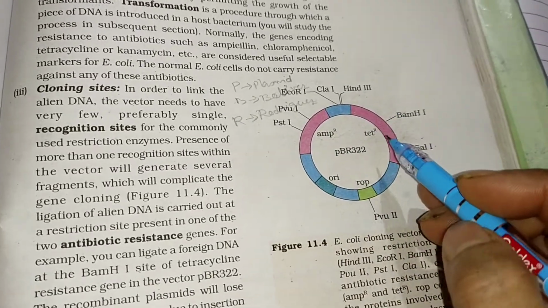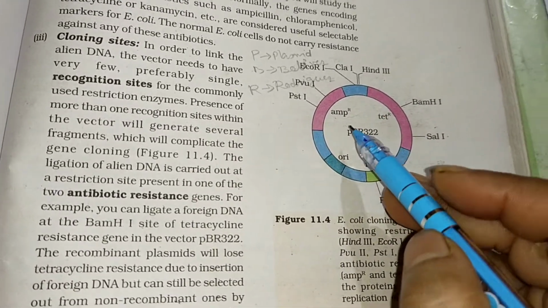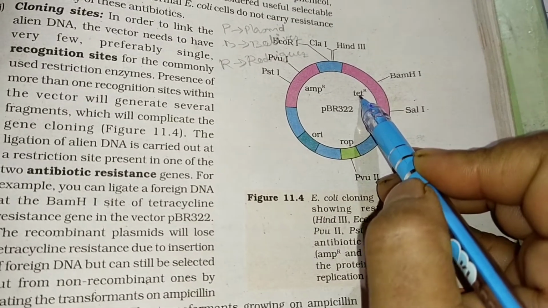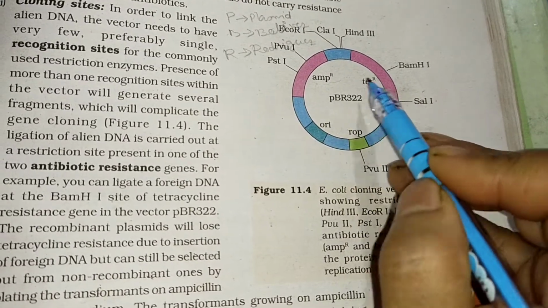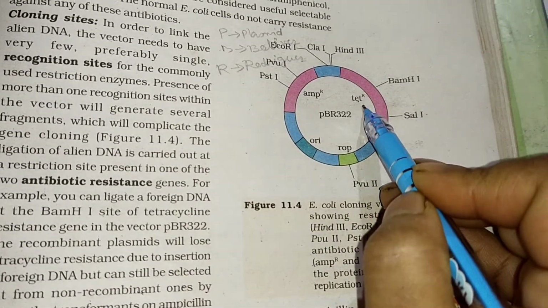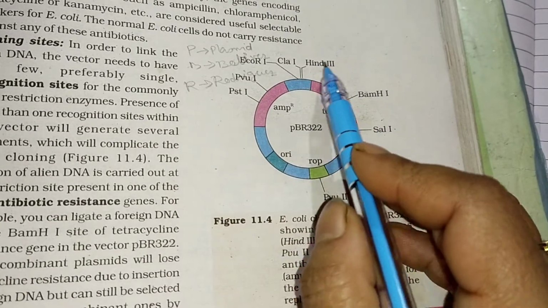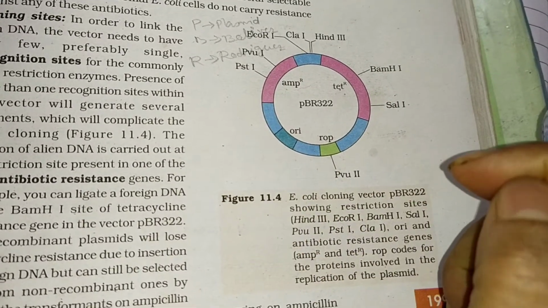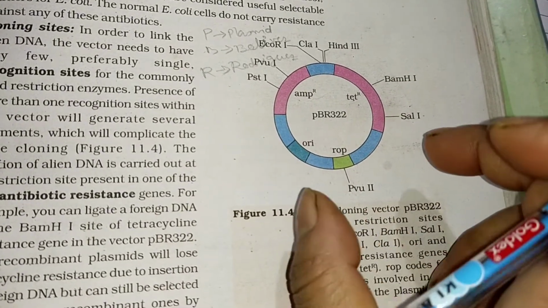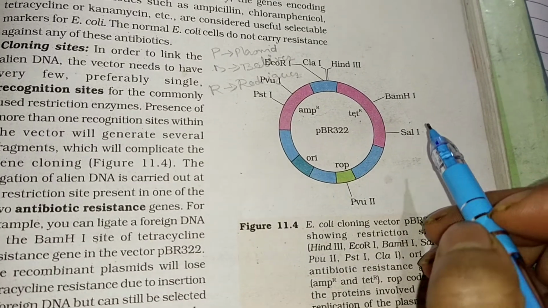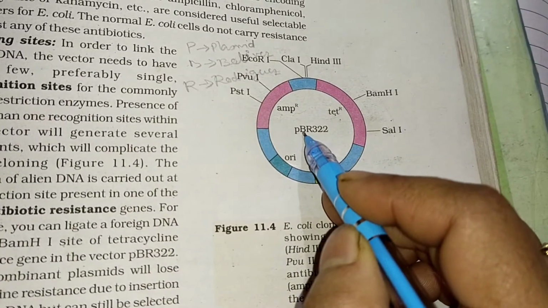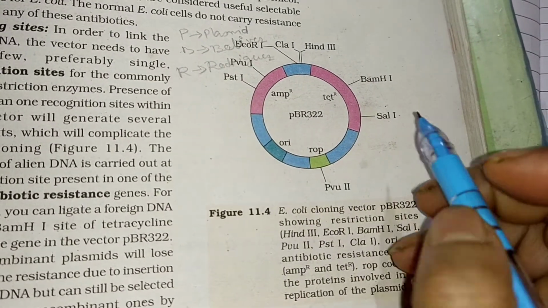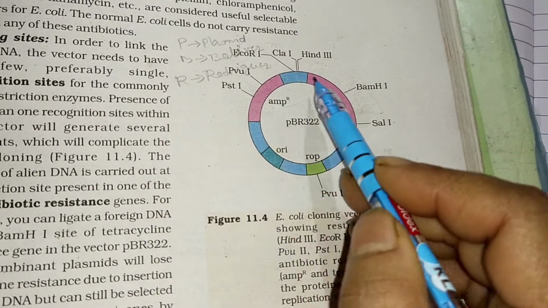Here, pBR322 we have discussed already, and we have already discussed the antibiotic resistance genes we are using here. Two types we are using: the ampicillin resistance gene and the tetracycline resistance gene. And ORI, meaning origin of replication, should also be there. This is the E. coli cloning vector pBR322, where p is for plasmid, B for Bolivar, and R for Rodriguez. These are the naming conventions. And this is pBR322 in total.